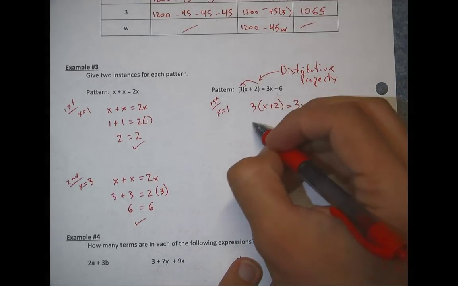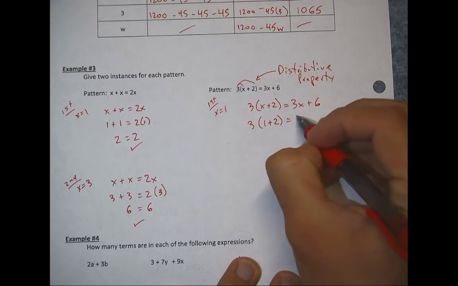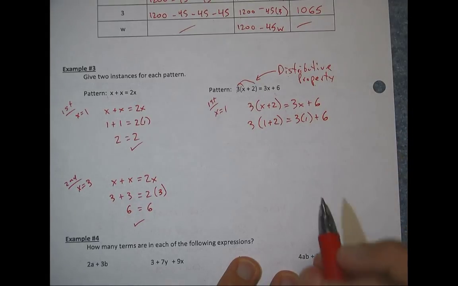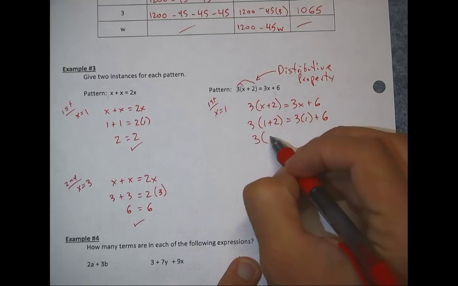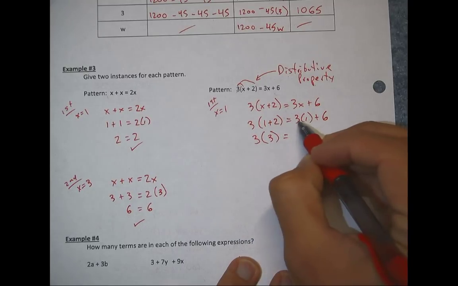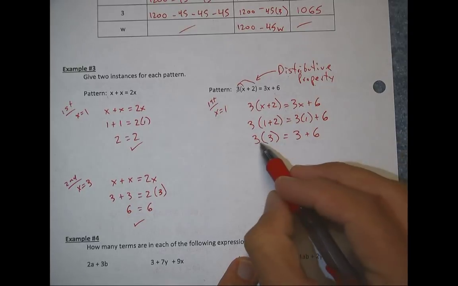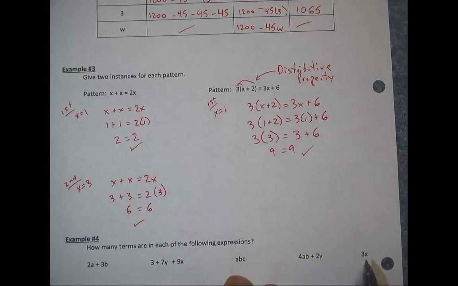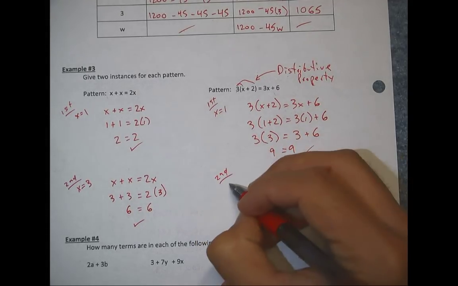So let's plug in our number. 3 times, plugging in 1 for x. 3 times 1 plus 6. Simplify both sides one step at a time. So inside parentheses, 1 plus 2 is 3. Over here, 3 times 1 is 3. And now 3 times 3 is 9. And 3 plus 6 is 9. Okay, so it worked.